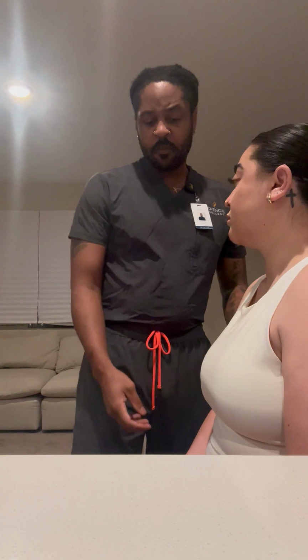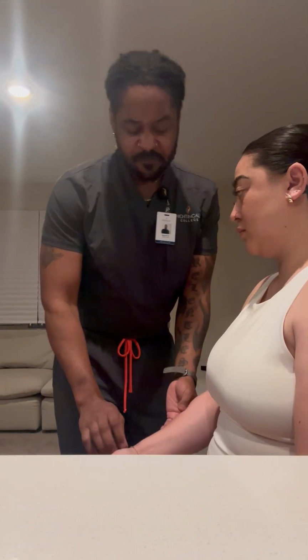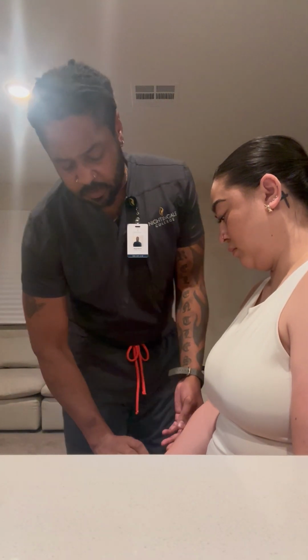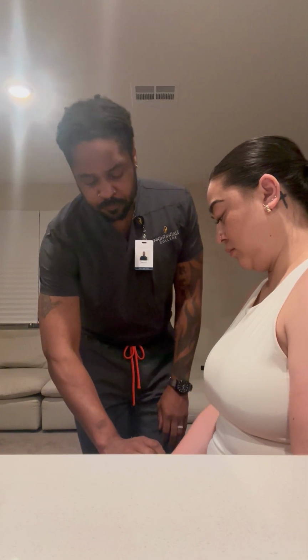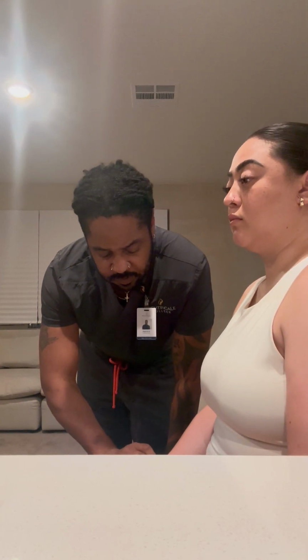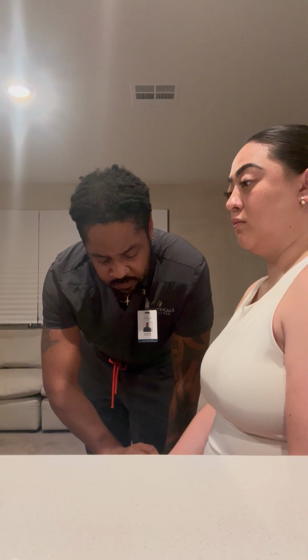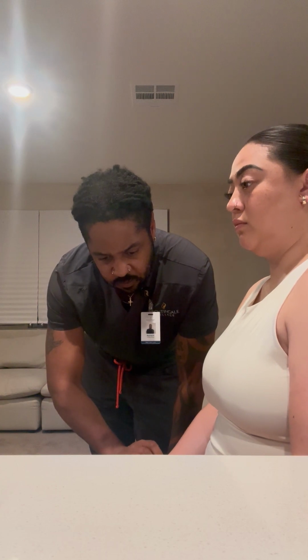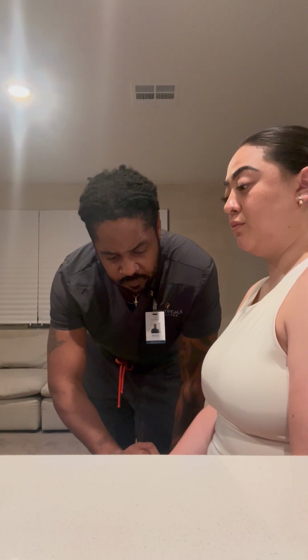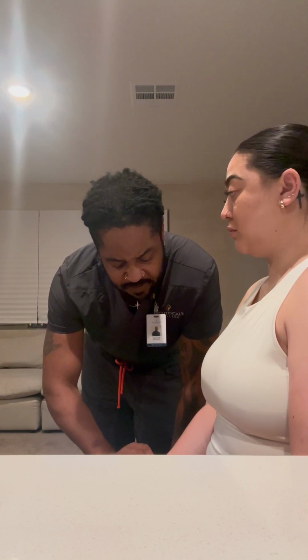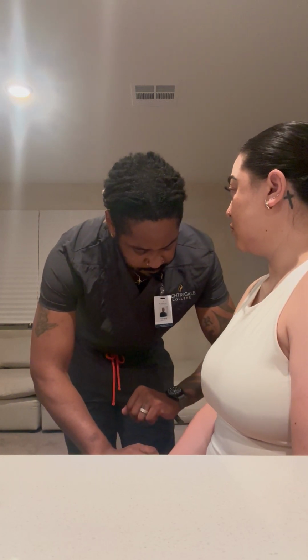Now the radial pulse can be found on the thumb side. Once I find the pulse, the rate and rhythm is normal. Now that I have found it, I'm going to go ahead and assess.